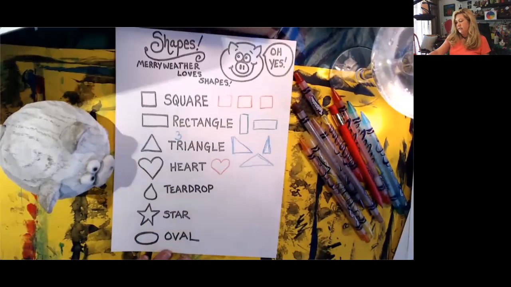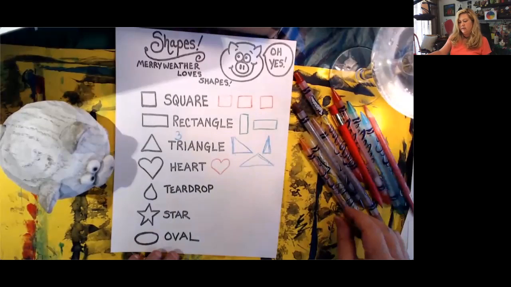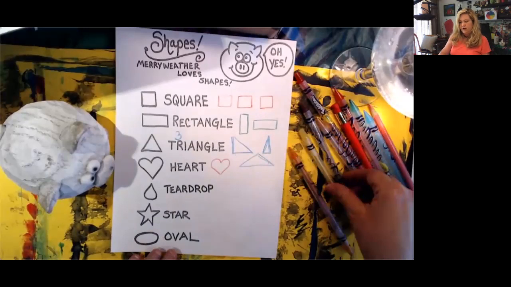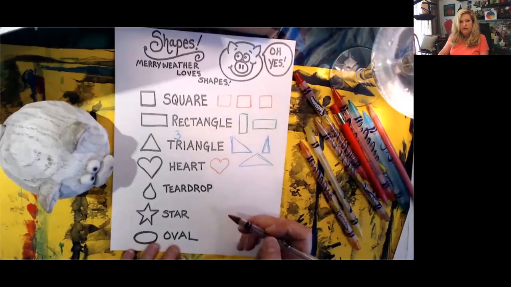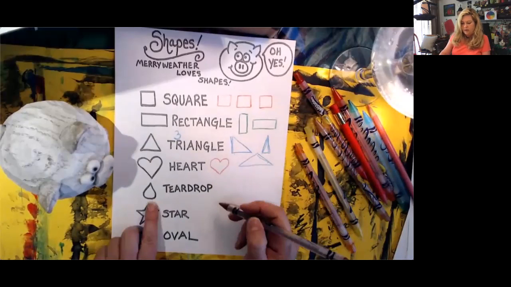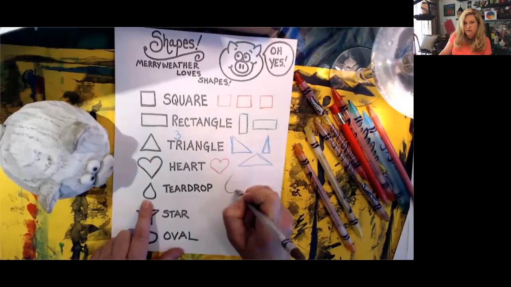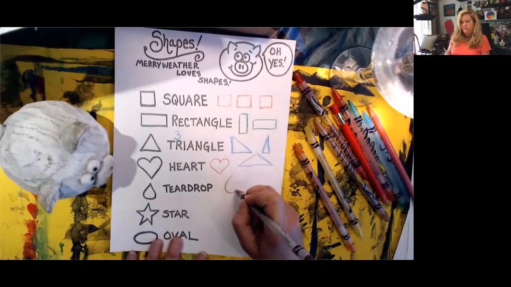The next one is a teardrop. Right there, see? A teardrop comes down, makes a kind of a circle at the bottom, and then comes right back up.